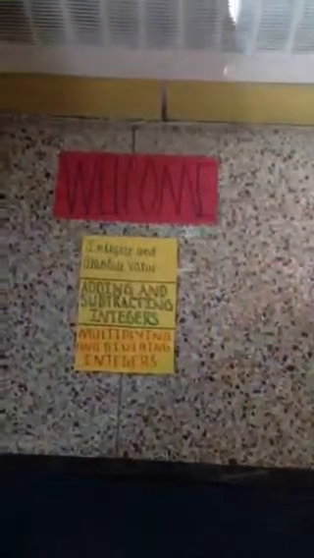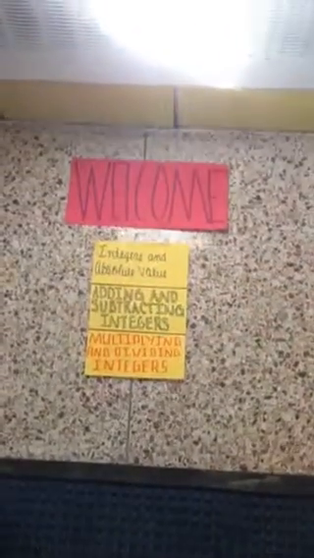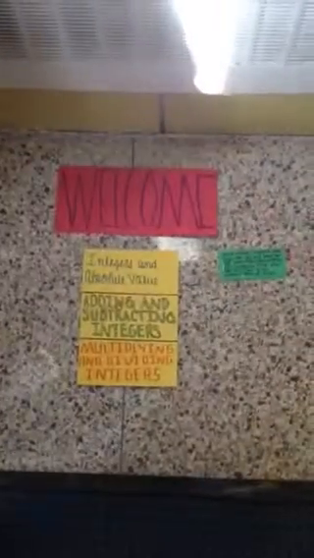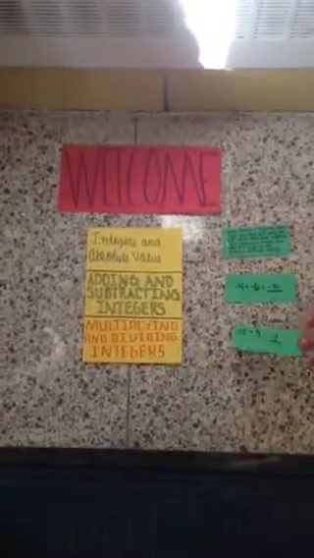Time for our next category. Adding and subtracting integers, please. How do you add integers? When integers have the same sign, you add them and keep that sign. When they have different signs, subtract them and take the sign of the one with the greatest absolute value.